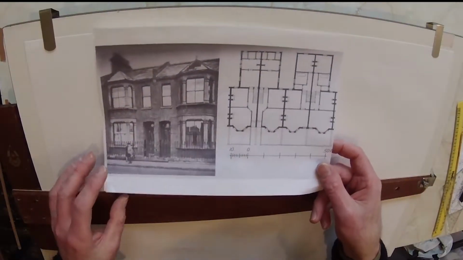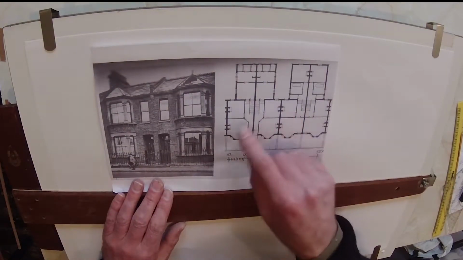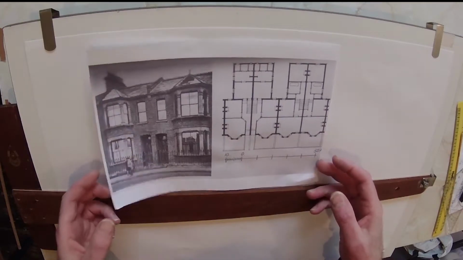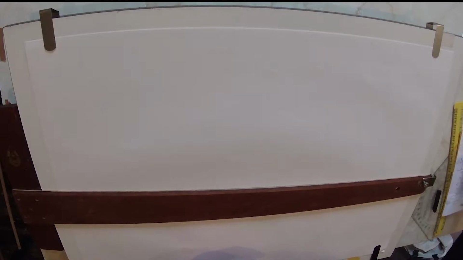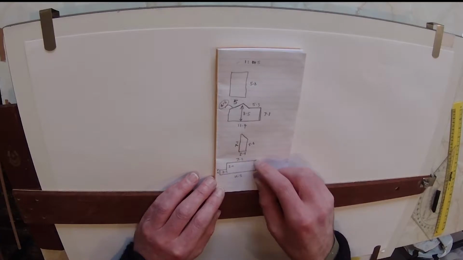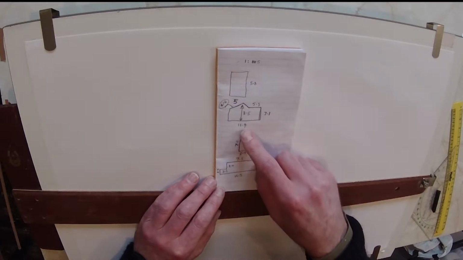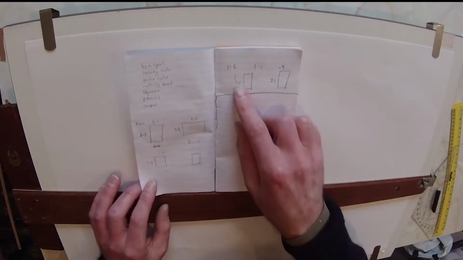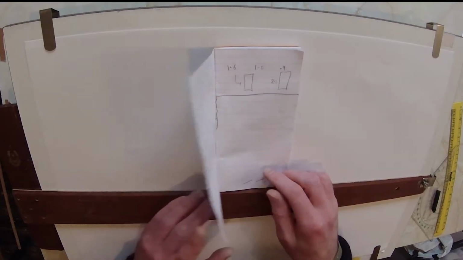Start off with a plan of what you would like to model. Obviously you will need measurements that you can scale off. I have created some real size measurements for the elevations of the house I would like to model, and this will form the starting point of my drawing. These are the windows and door measurements as well.